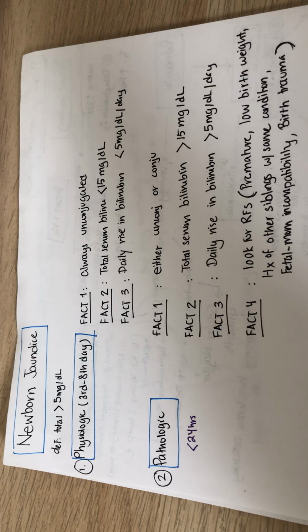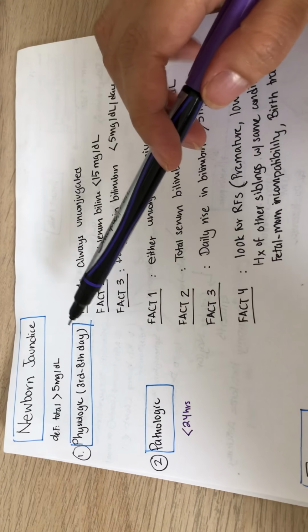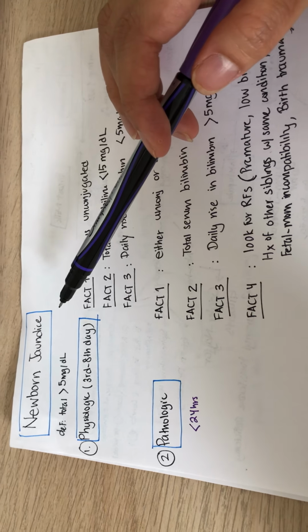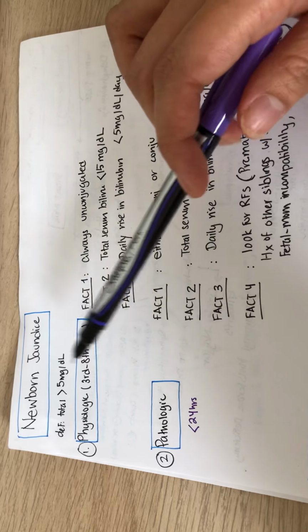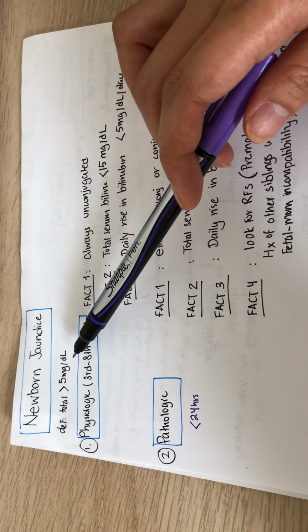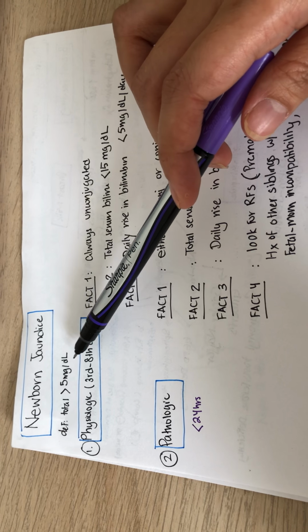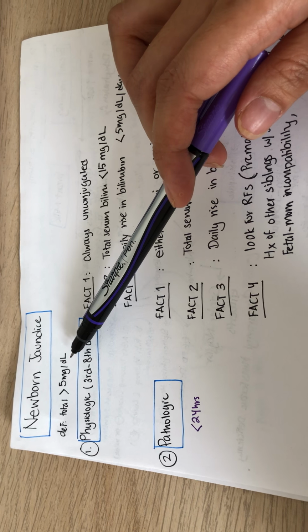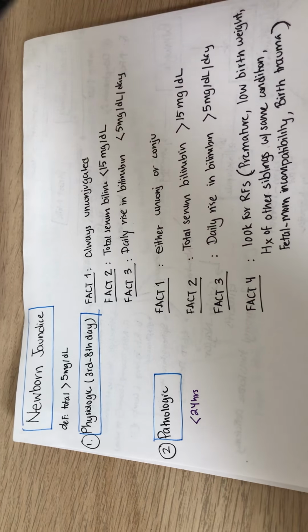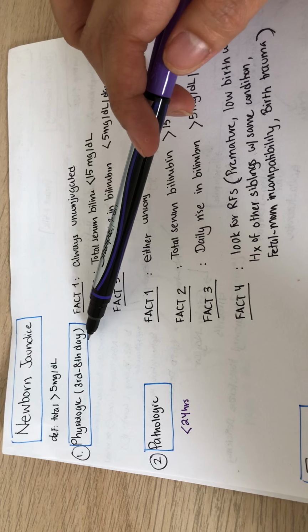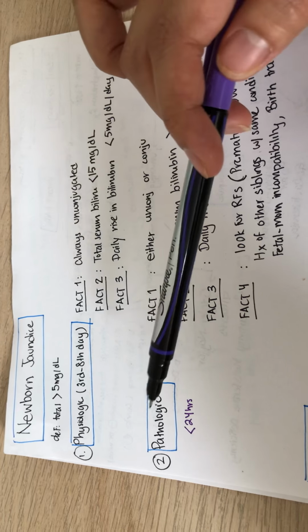So this is a topic about newborn jaundice. Jaundice is defined when the total bilirubin is greater than 5. Anytime you see in the question total bilirubin greater than 5 and newborn, think about jaundice. There are two types, physiologic and pathologic.